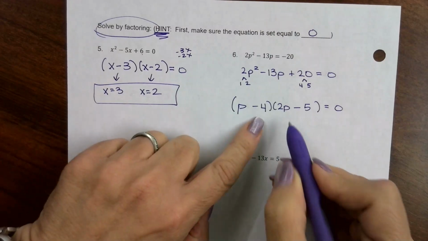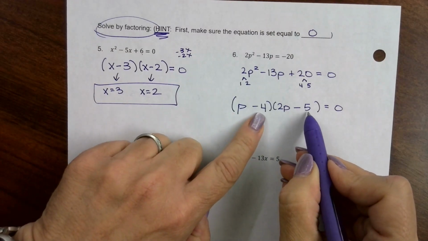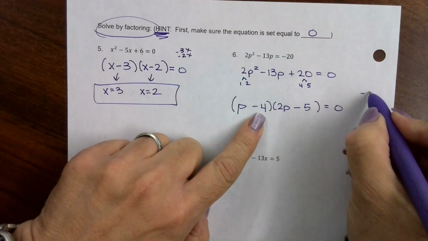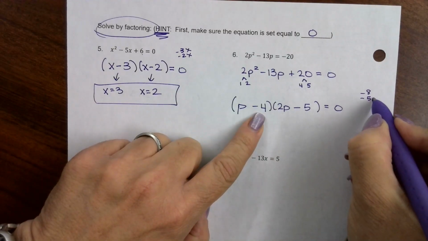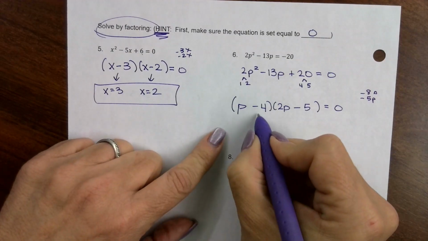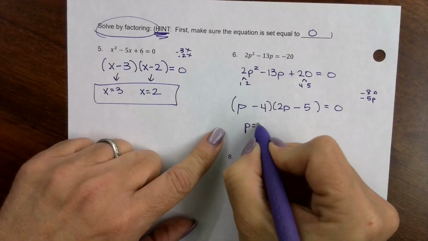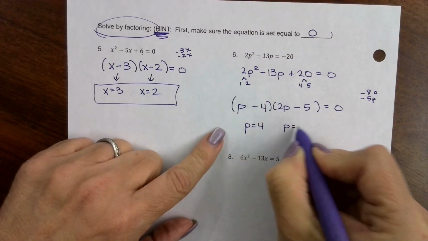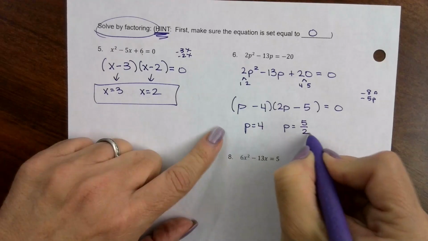Okay, so let me check this. 4 times 5 is positive 20. I have negative 8, and I have negative 5p, which gives me negative 13. So I'm good. So when I solve this now, I get p equals 4, and p equals 5/2.